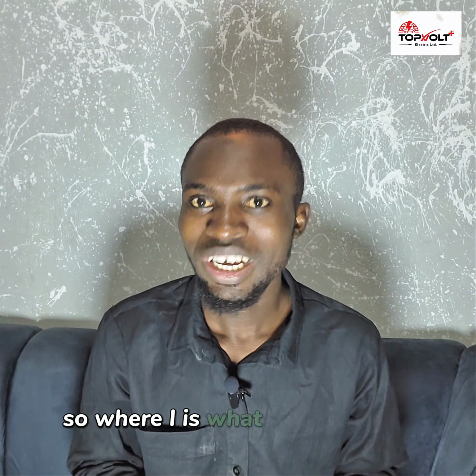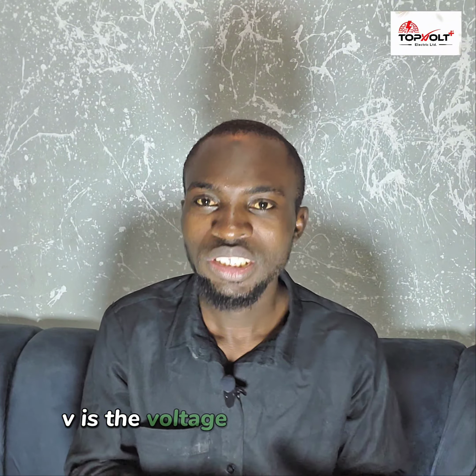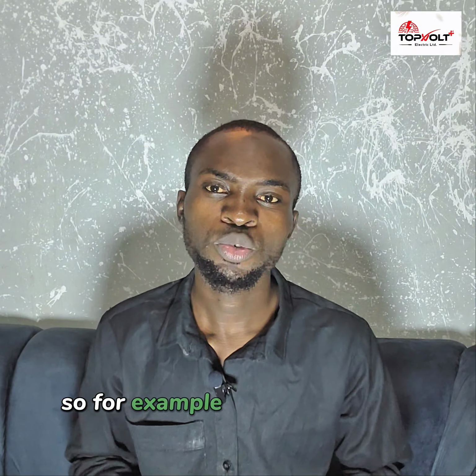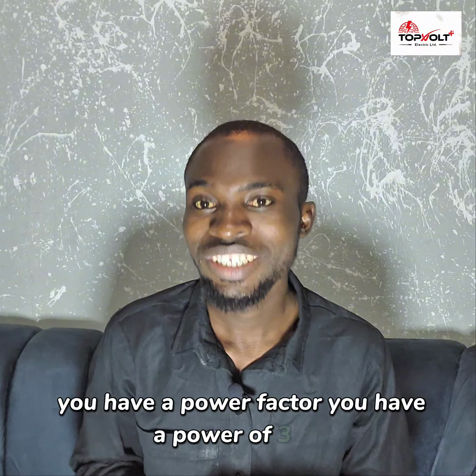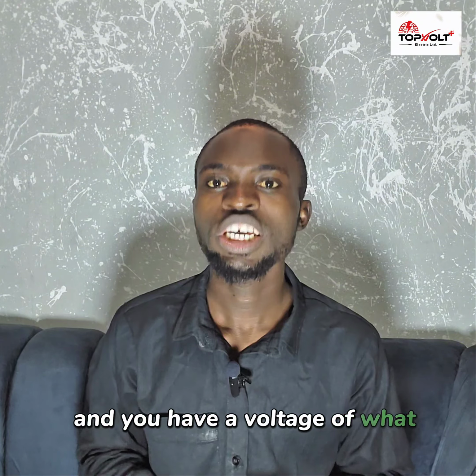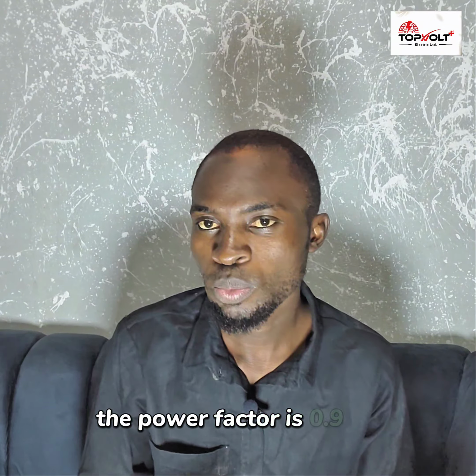So where I is the current, P is the power, V is the voltage, multiplied by the power factor, PF, which is the power factor. So for example, you have a power of 3000 watts, which is 3 kVA, and you have a voltage of 230 volts. Assuming the power factor is 0.9.